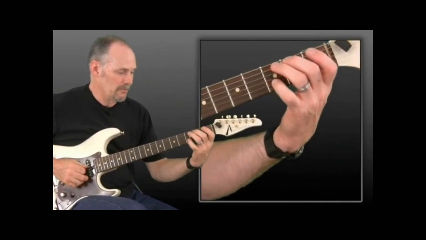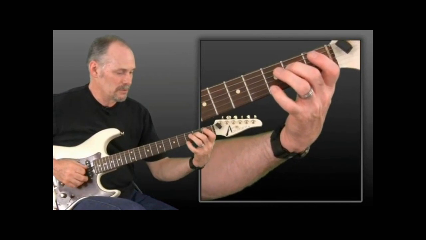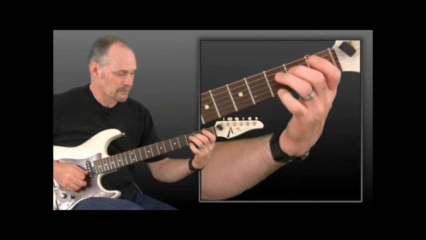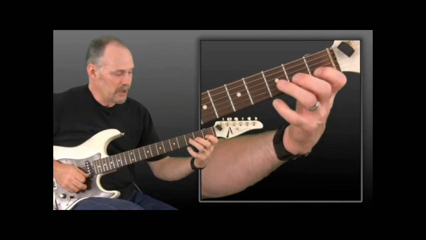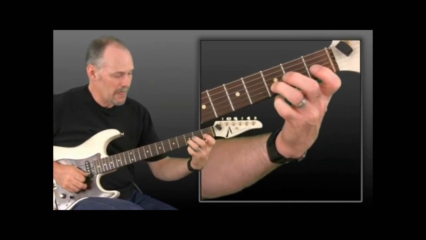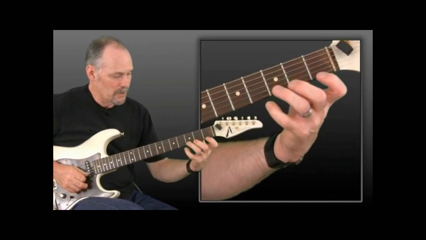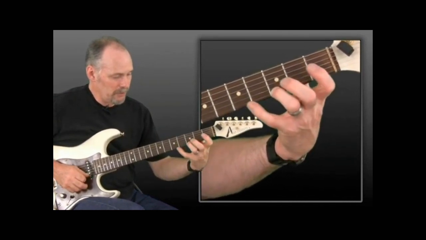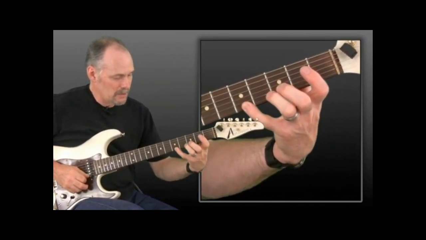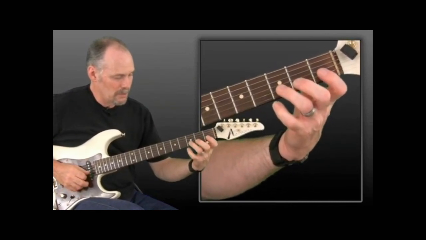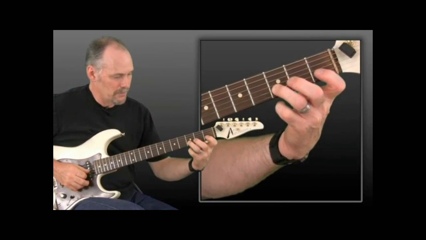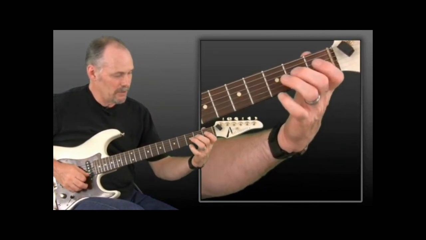Now play it nice and smooth and connected like we talked about, legato. Stretch to the A. There's your tonic note.